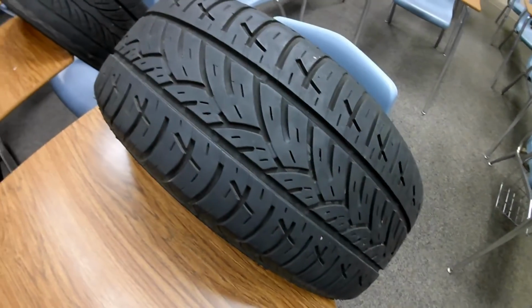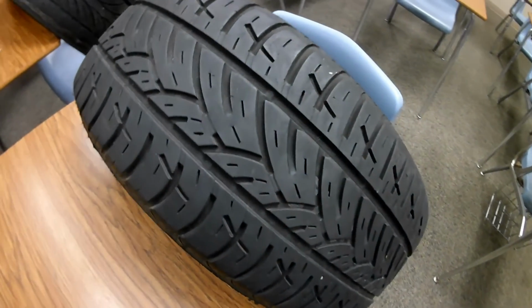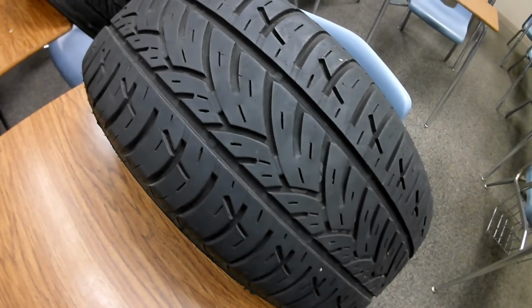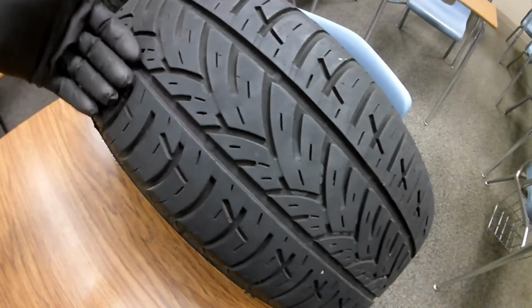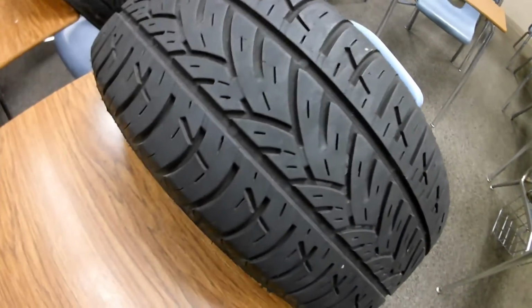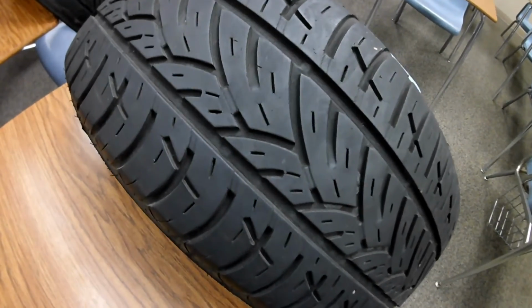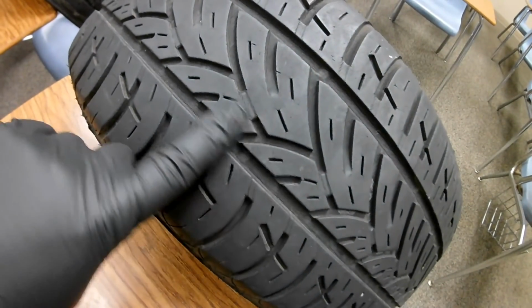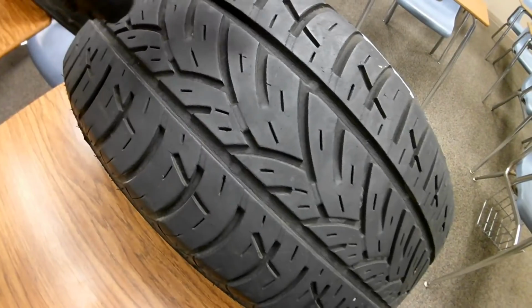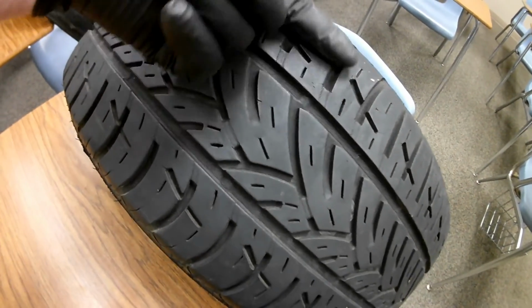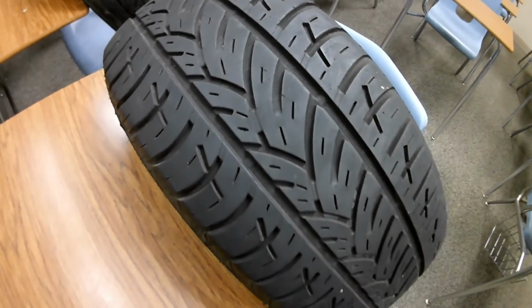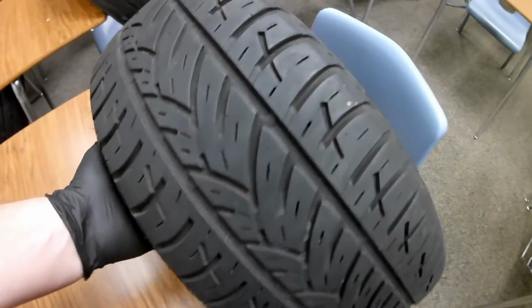Okay, next we have what's called the asymmetrical tread pattern, and that obviously means that it's not the same. The inside edge is different than the outside edge. So if you look closely at this tire, the tread pattern on this side is different than the tread pattern on this side. So this is an asymmetrical tire. And the markings that we will see on an asymmetrical tire are inside and outside marks.